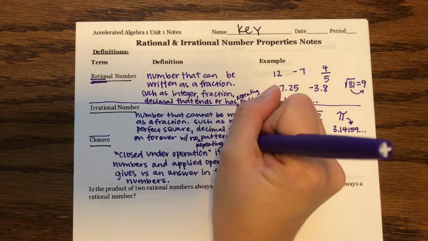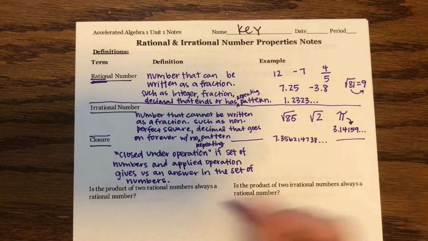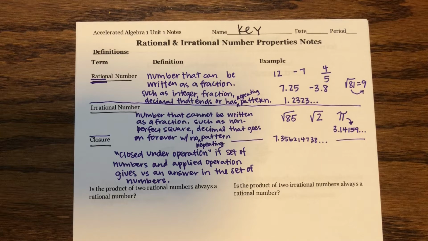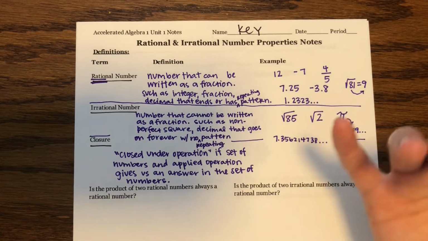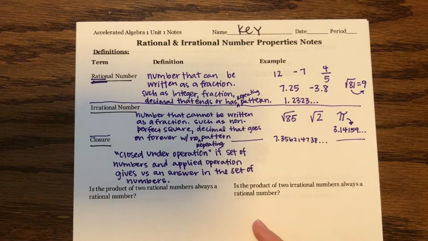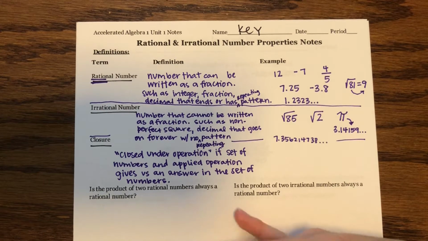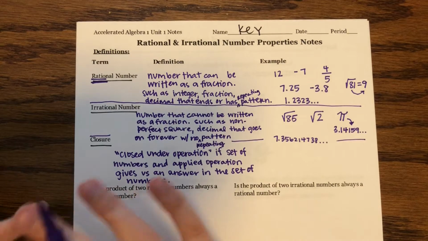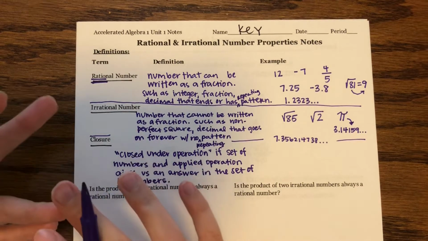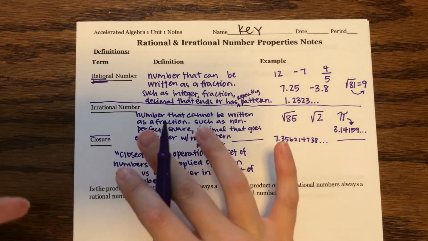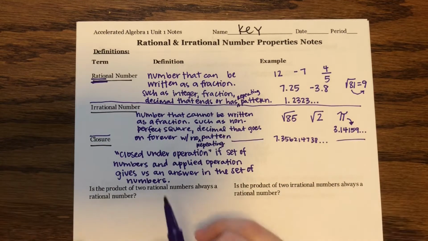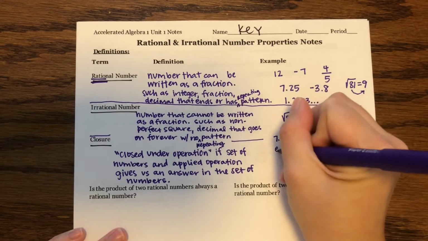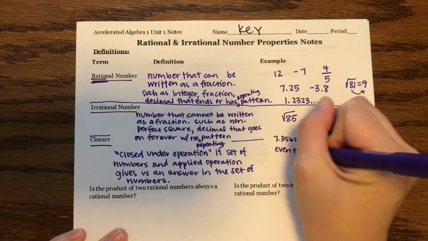Okay, and then we have this next definition of closure. And closure is just talking about this idea that if we apply an operation to something, our answer will stay in that set. Okay, so we can have this set of rational numbers, irrational numbers, integers. I like to go ahead and just start with an easy one. Think about even numbers.